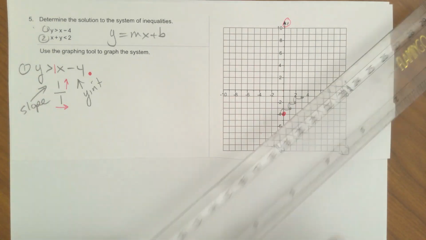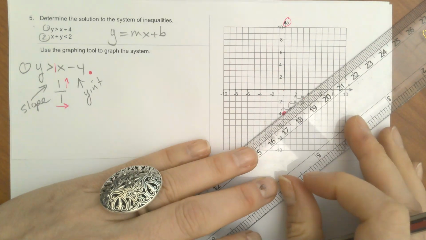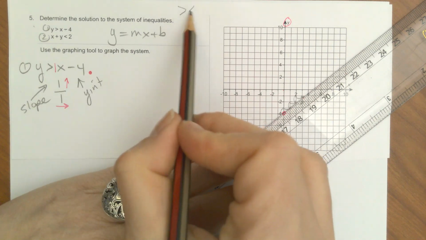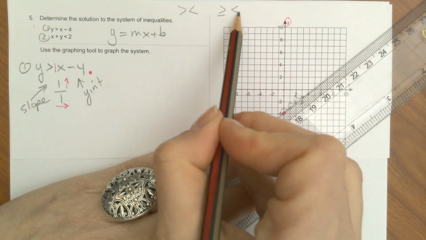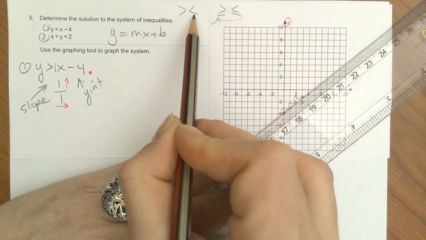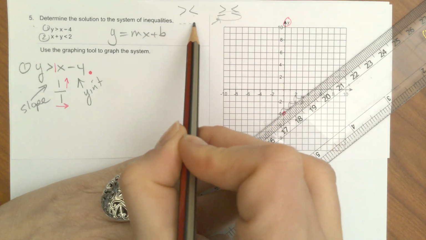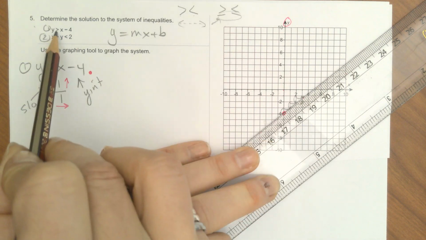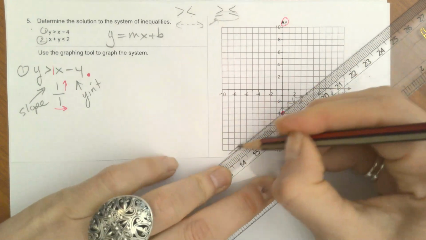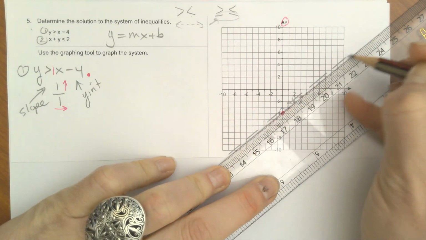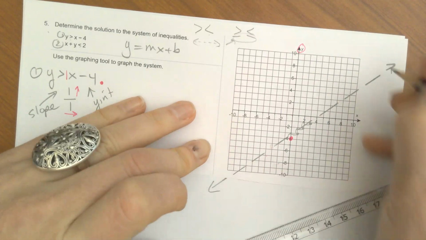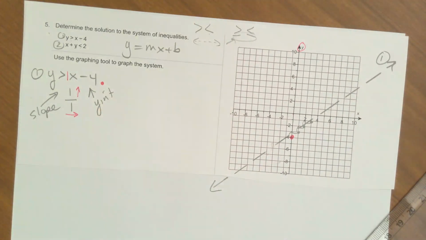So now I have to draw my boundary line, but whenever I see a solid line, I draw a solid line. If I don't see a solid line, I draw dashed. So here there is no solid line, there is no solid line, so I have dashed lines for both of them. So I'm going to do dashed lines. Okay. Now I'm going to label this line number 1 so I don't forget.